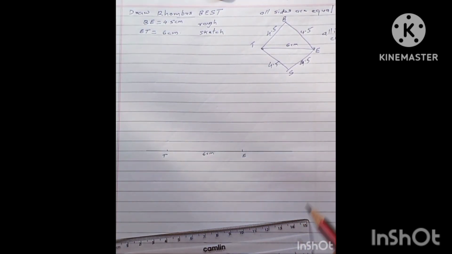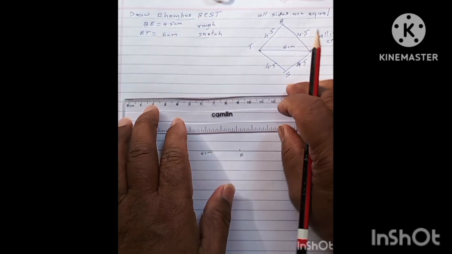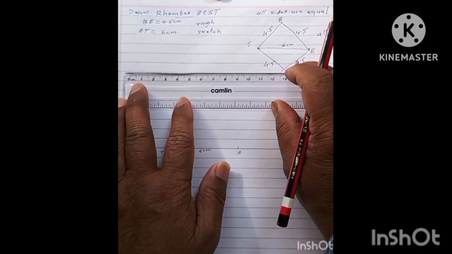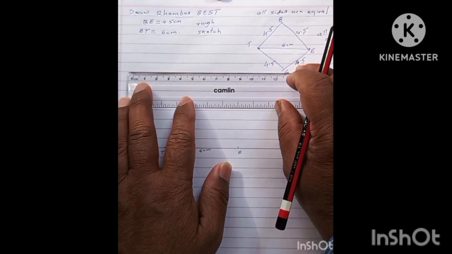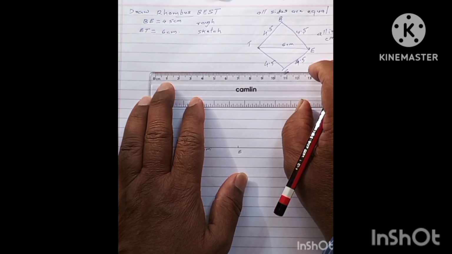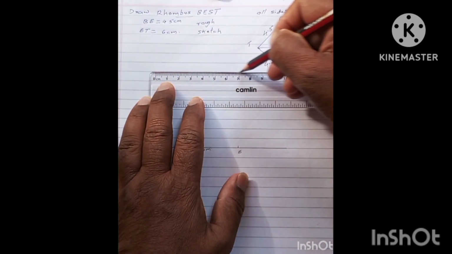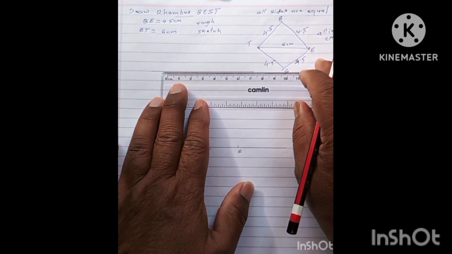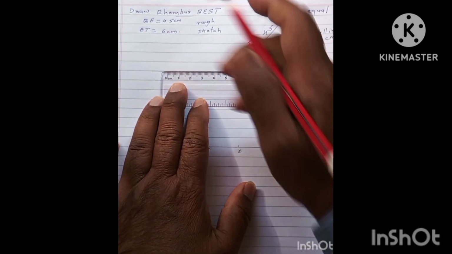Okay, now you need 4.5. You are very lucky to have only one measurement. So take 0 and 4.5 on the compass. Take it comfortably as you want. I told you taking it like this is very easy and makes your construction smooth.